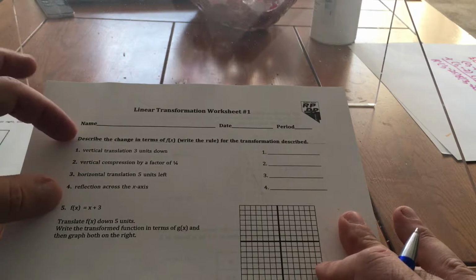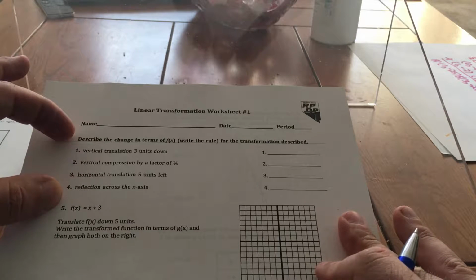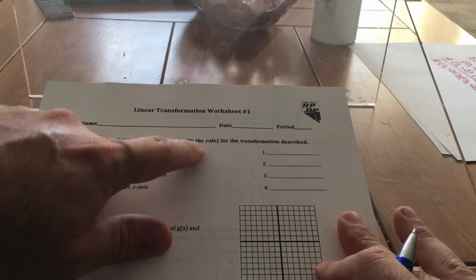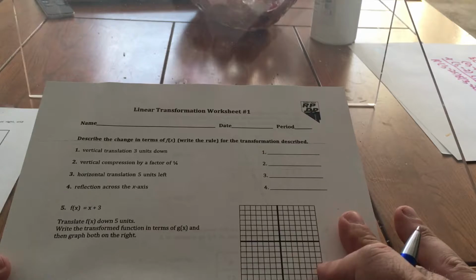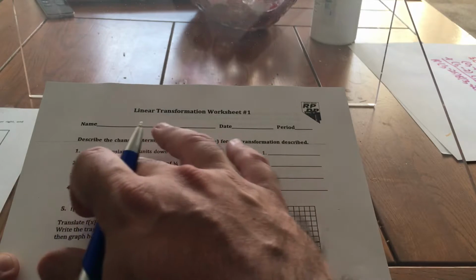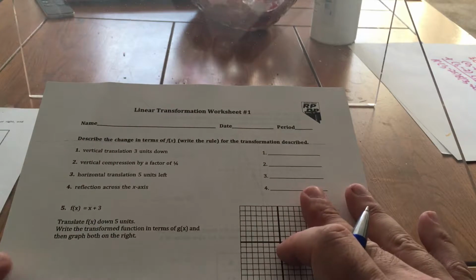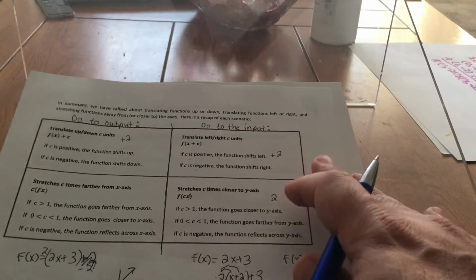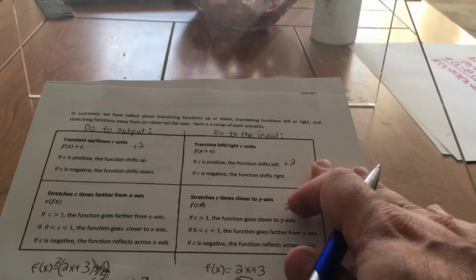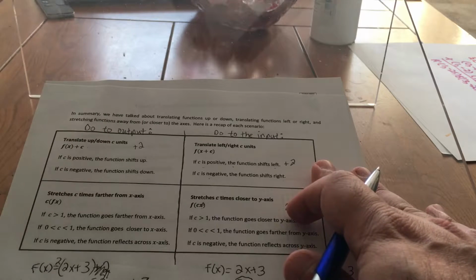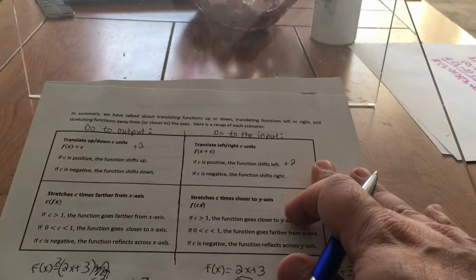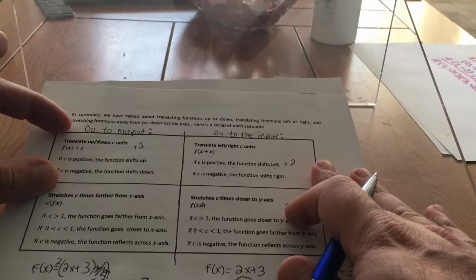In the first four problems here, it says describe the change in terms of f of x, so we want to write a rule for the transformation described. In the first problem, they want a vertical translation 3 units down. So you come back over to your handy dandy little paper here and see which one of these moves a function up and down on the coordinate plane. And that answer is right here.